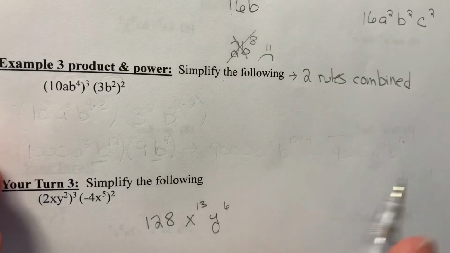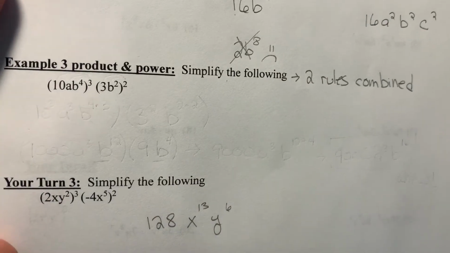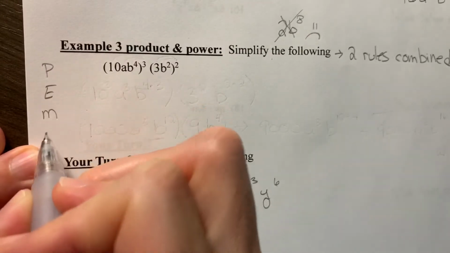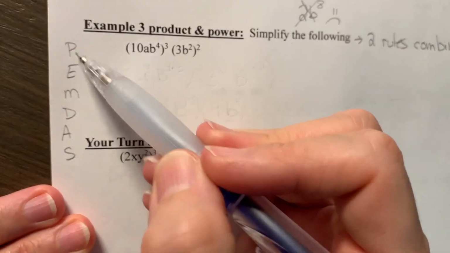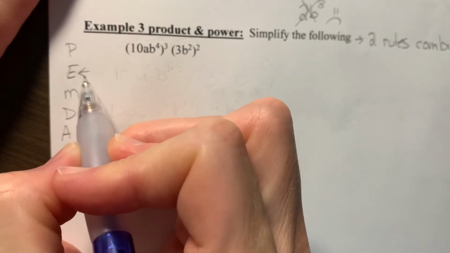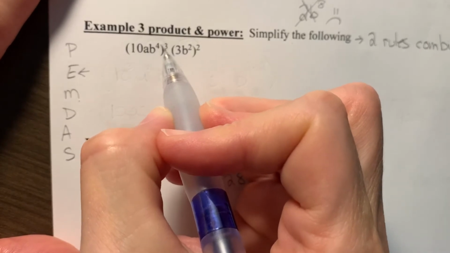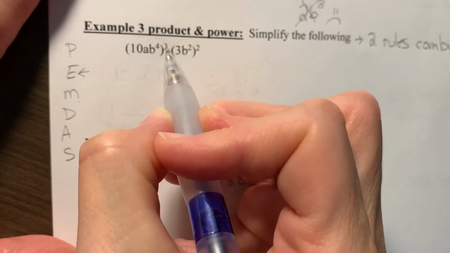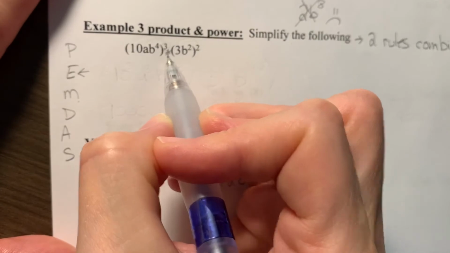All right, let's look at this next one. This one combines 2 rules, if you want to write that in there, 2 rules combined. That might help when you're going through your notes looking for examples. And I just want to remind you of the order of operations, or PEMDAS, or please excuse my dear Aunt Sally, you might have learned it as. But notice it says to do exponents before multiplication. So when you have exponents and multiplication, right? This is multiplication. We need to do the power rule or the exponents first, then the multiplication.